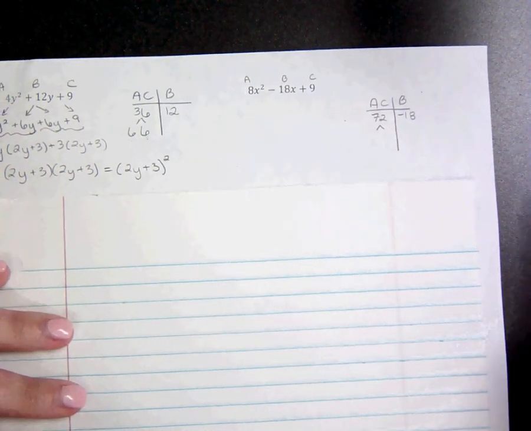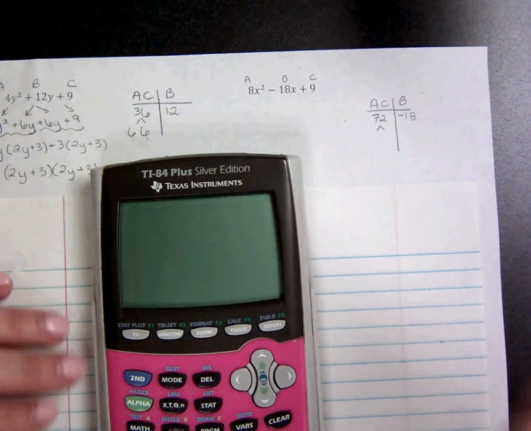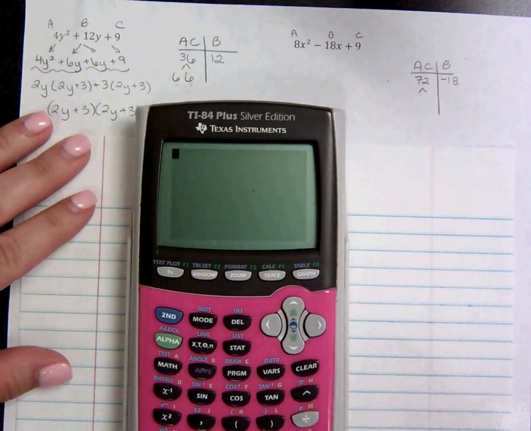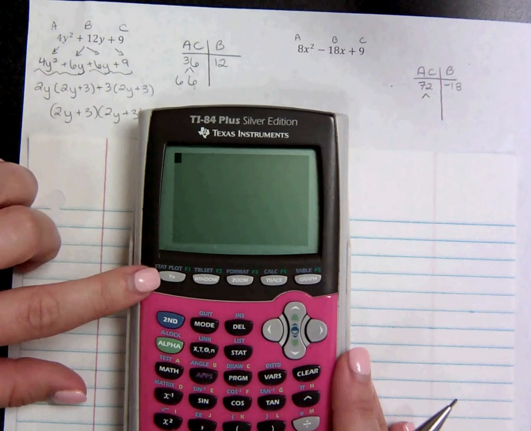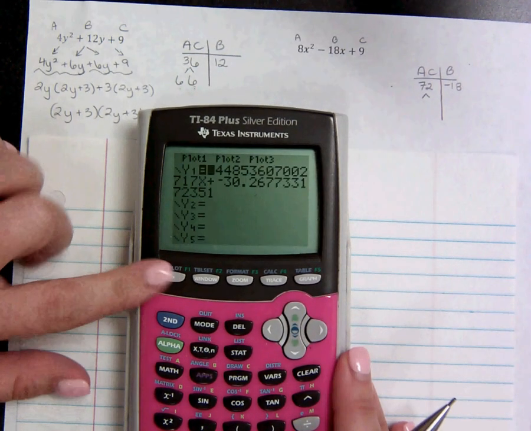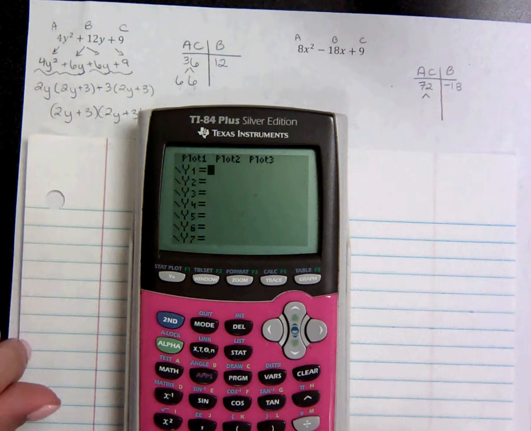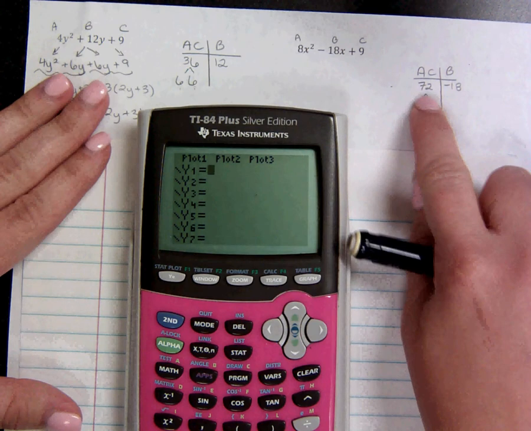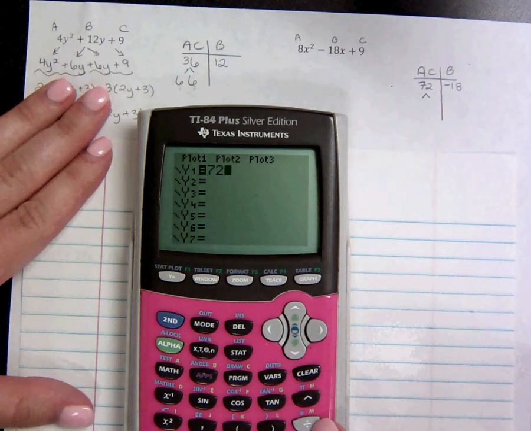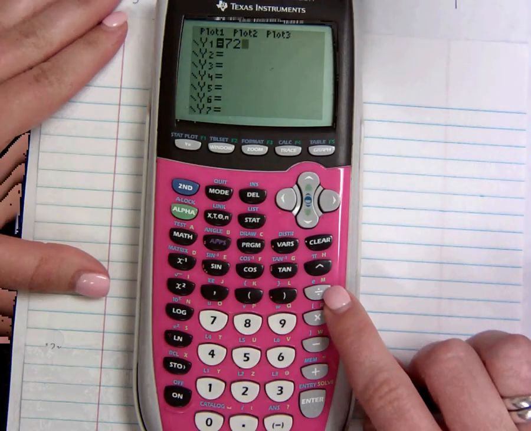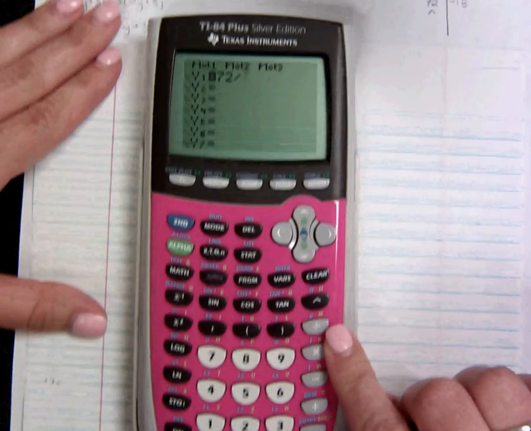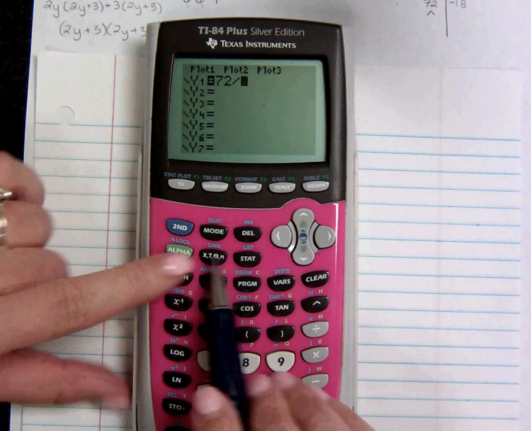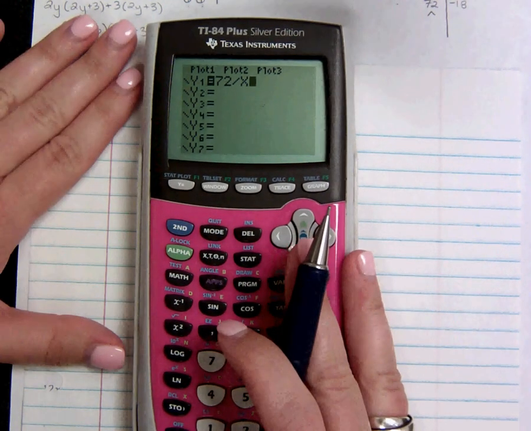So there is a way in your graphing calculator to kind of help yourself find those factors. And the way to do that, if you turn your calculator on, there's a button at the top called y equals. If you push y equals, clear out anything that's there, just push clear. And you're going to type in the number you're trying to get to, 72, and then divided by, the division button, divided by, and you're going to choose the x key, which is right next to the alpha key, so divided by x.